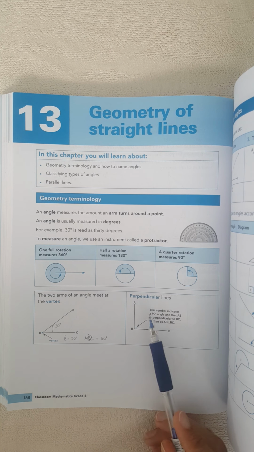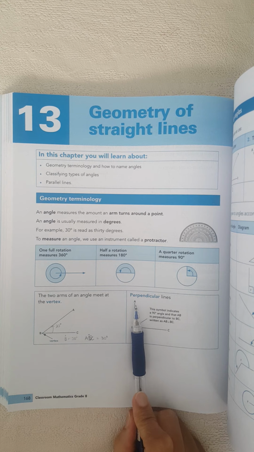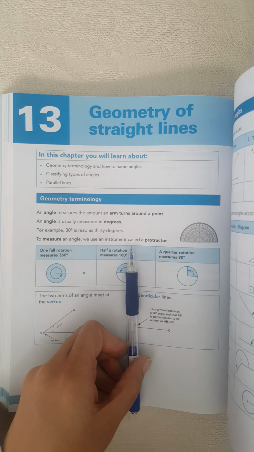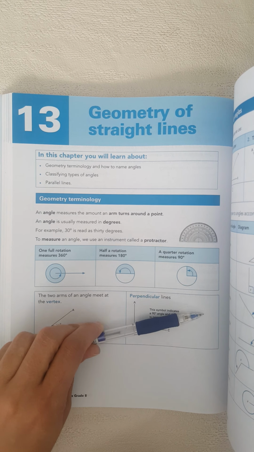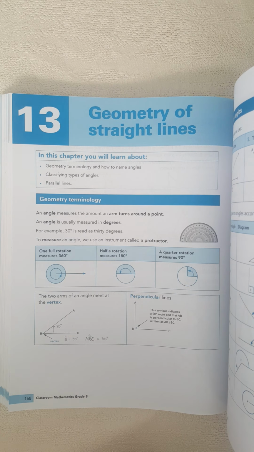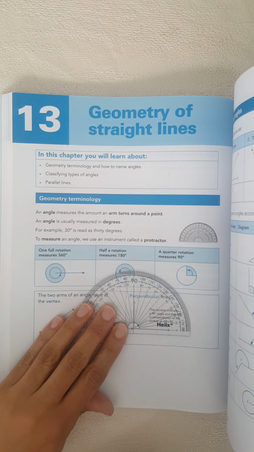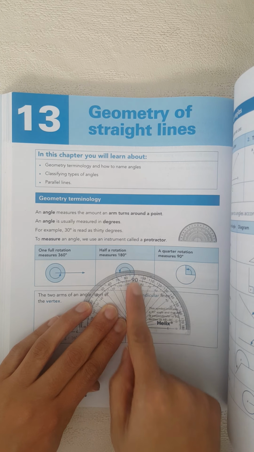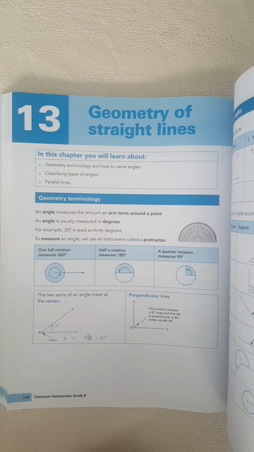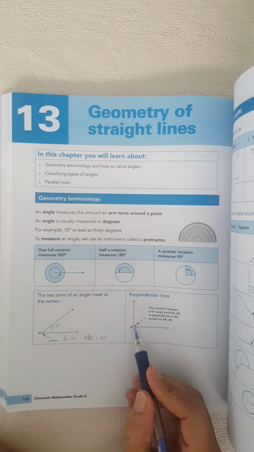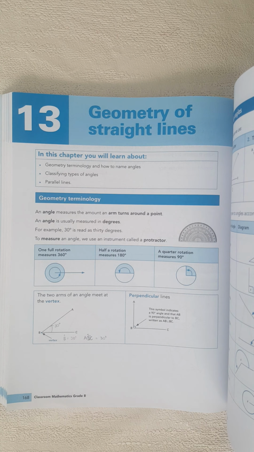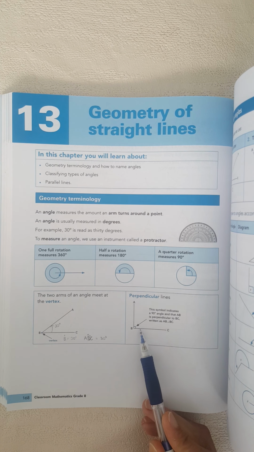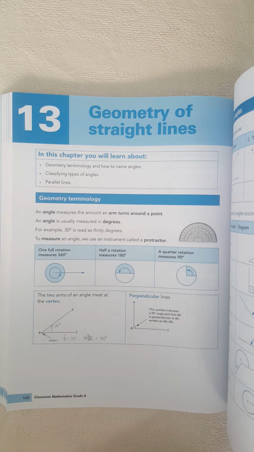Then we have a perpendicular line. So if we have two lines and the arm has turned, see, if for instance this arm AB was flat, we turned it until we have measured it and it has come to 90 degrees. You see, if you put your protractor down and we're measuring where that arm is at 90 degrees. This symbol here indicates that it's 90 degrees. We have to learn that, and we have to know that this is called a perpendicular line when the angle becomes 90 degrees, right?